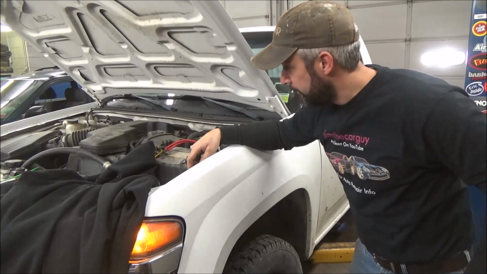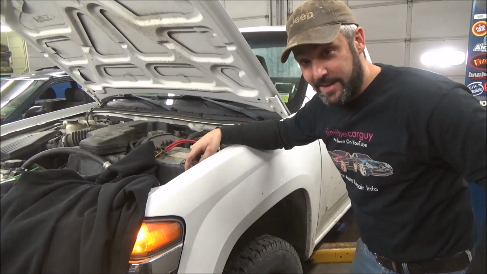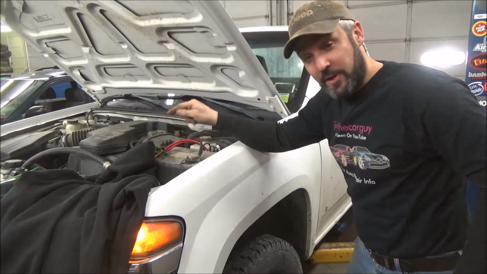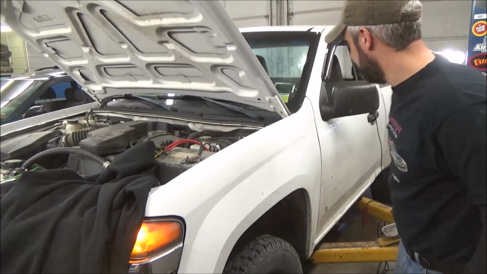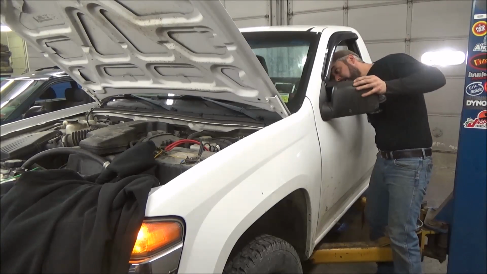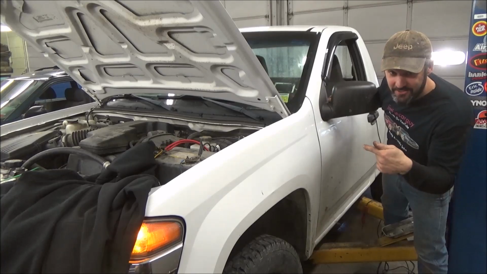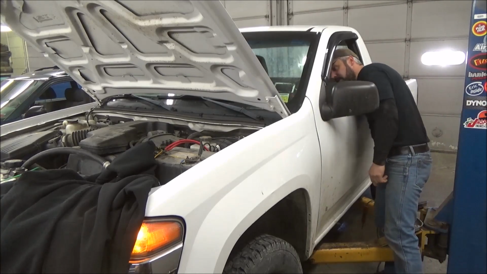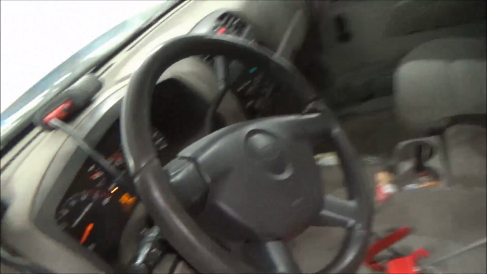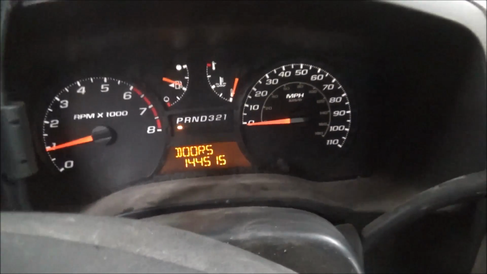So there's some proof. It didn't like it the first time. It probably set a code. This thing will run on the cam sensor alone, and I've got no check engine light. Cam sensor is unplugged, truck is running with no check engine light.